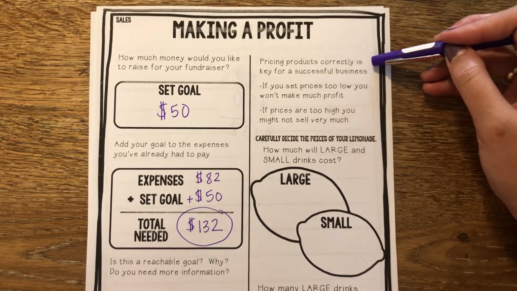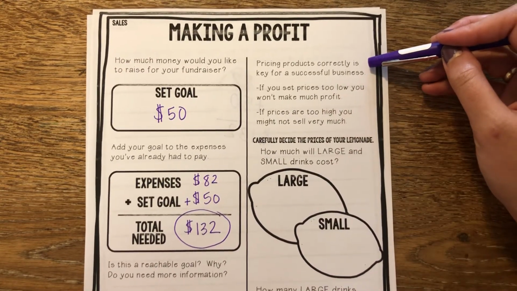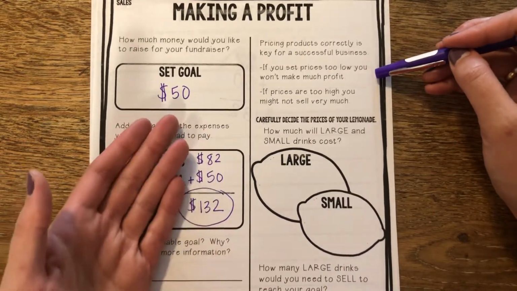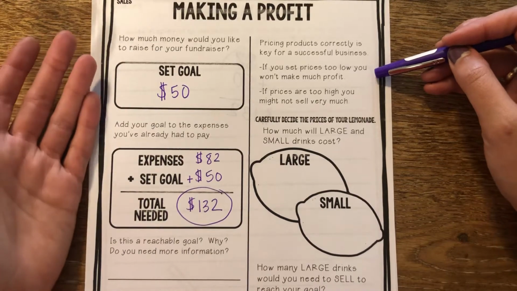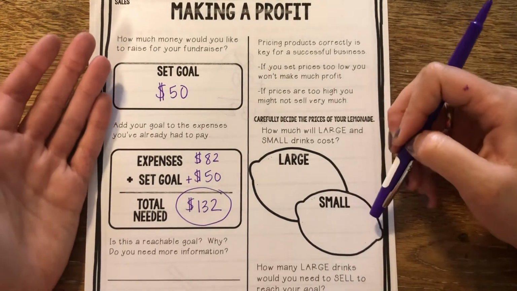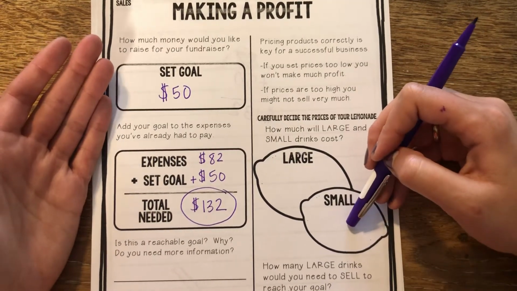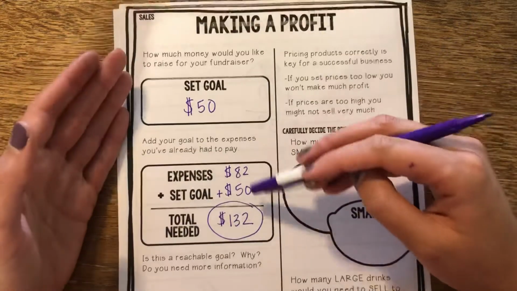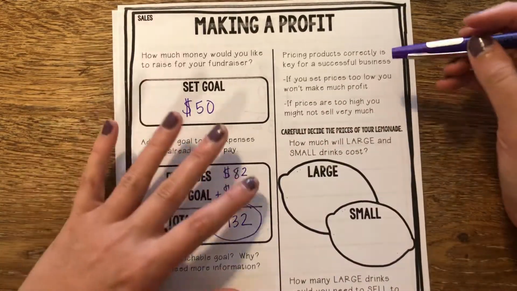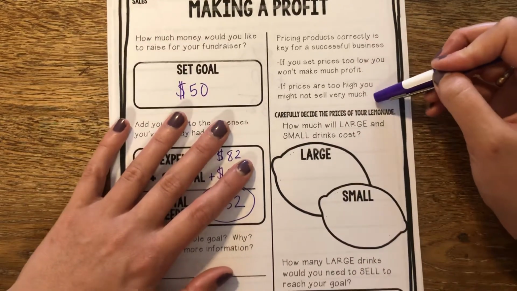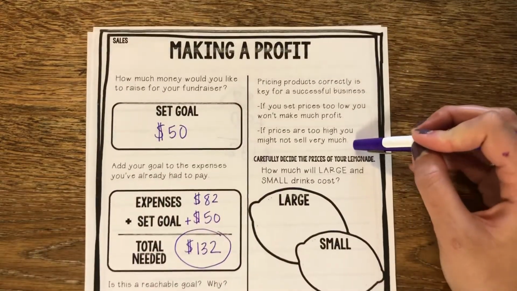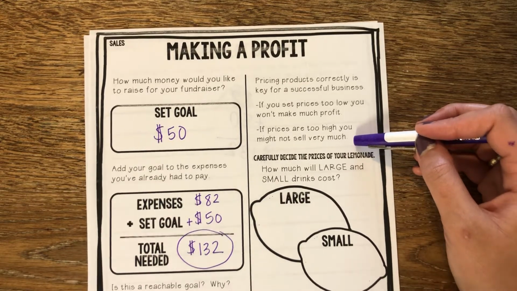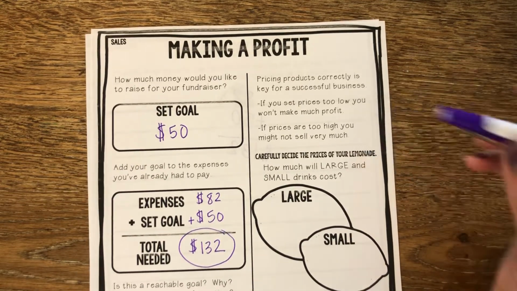Pricing products correctly is really important, okay? It's key for a successful business. If you set your prices too low, you won't make much profit. If I only charge 25 cents for a lemonade, I'm gonna have to sell a lot of cups of lemonade to get to $132, okay? But if I price it too high, I might not sell very much. People may drive by and think, they're selling lemonade for $20 a cup. That is ridiculous. I'm gonna go to another lemonade stand, right?